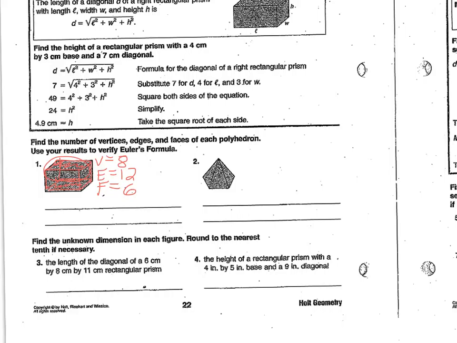Euler's formula is vertices minus edges plus faces. And if that equals 2, then it's a polyhedron. What is 8 plus 6? That is 14, right? Minus 12, 2. So is this equal to 2? Yes. So that's the way you check to see if it's a polyhedron.